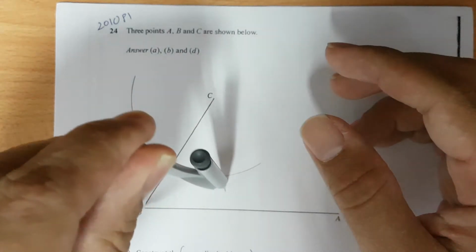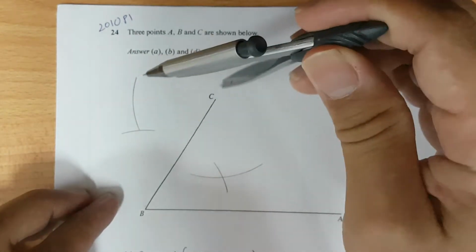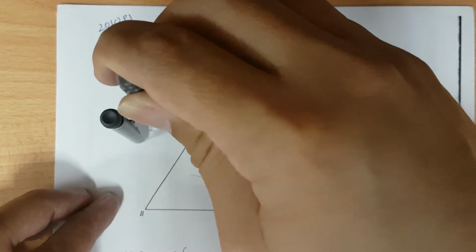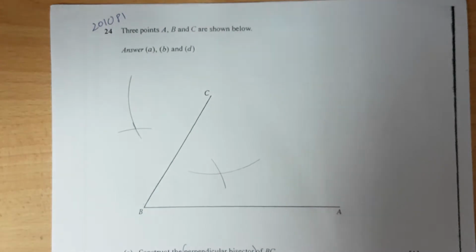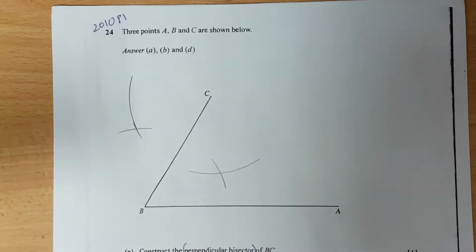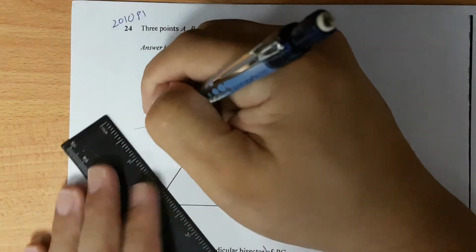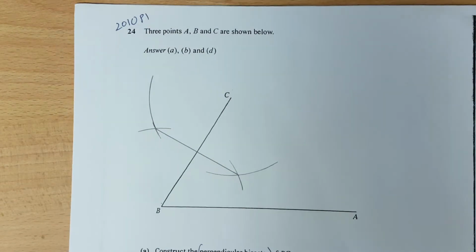Then you can see that I need to repeat the same procedure again at point C because I did not cut properly. Okay, so you have 2 crosses there. So what you do next is very simple. Use your pencil, join these two crosses together. Okay, so that is your perpendicular bisector.